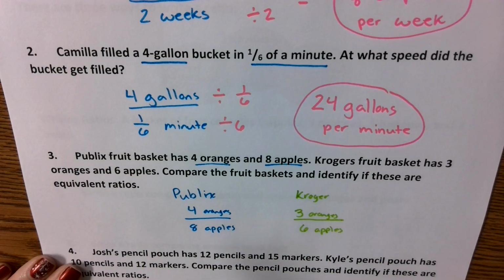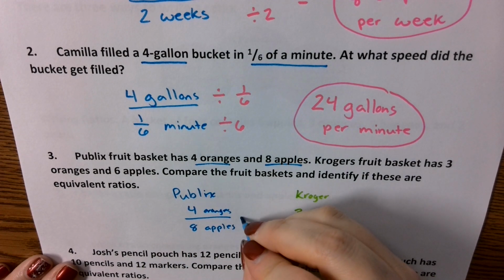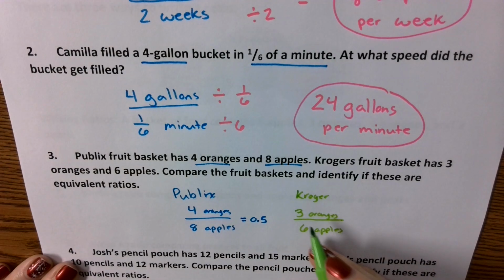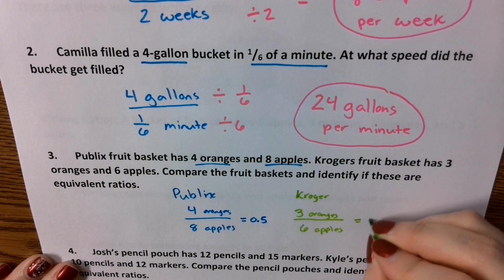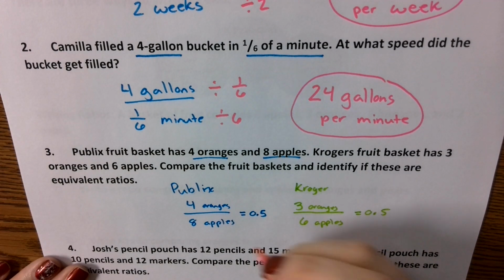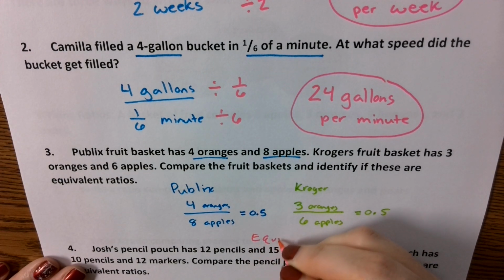I want to know if these are equivalent. So if I do 4 divided by 8, that comes out to 0.5. If I do 3 divided by 6, that also comes out to 0.5. So are they equivalent to each other? Yeah, these are equivalent.